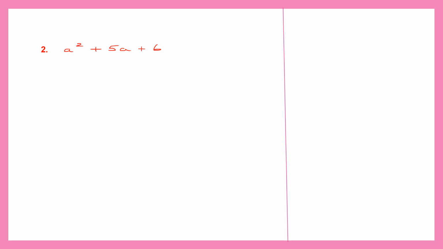Now we need to find this. So here what we have to do is find the product of the first term and the third term. That is a square into 6, which will give us 6a square. Now we have to split the middle term, 5a, in such a way that we get two numbers which on adding give us 5a and on multiplying give us 6a square.